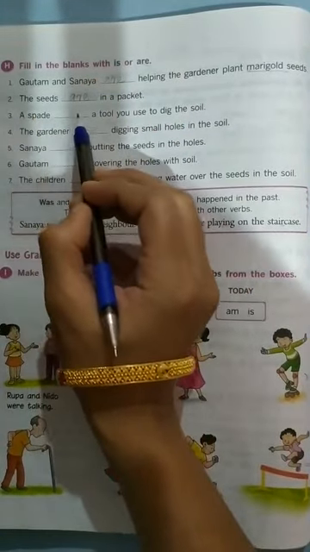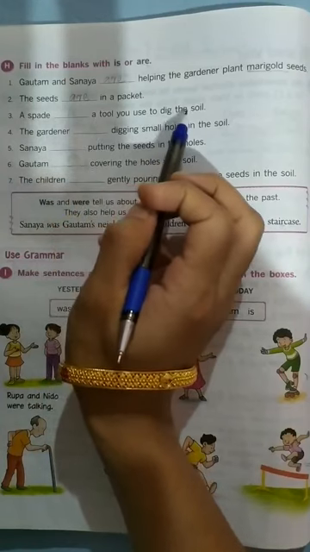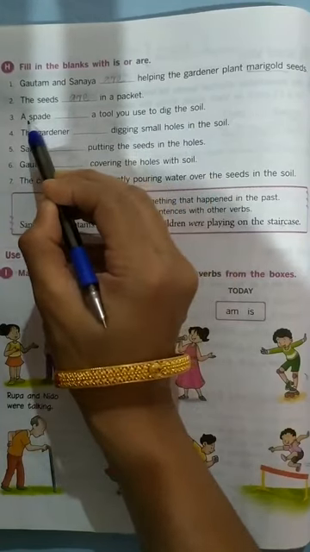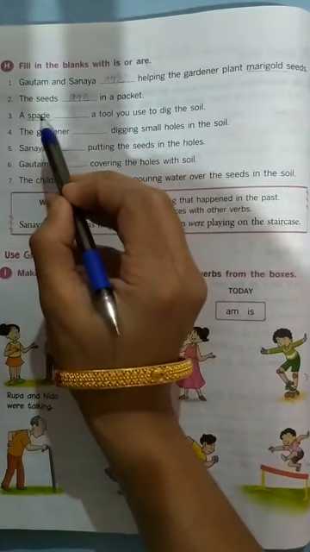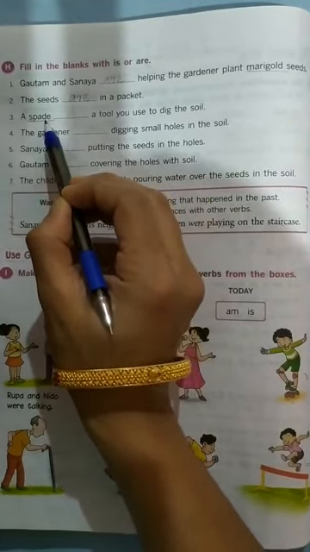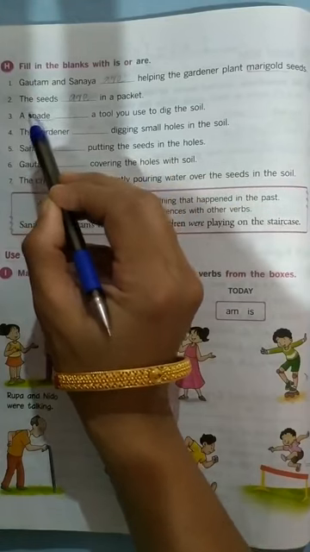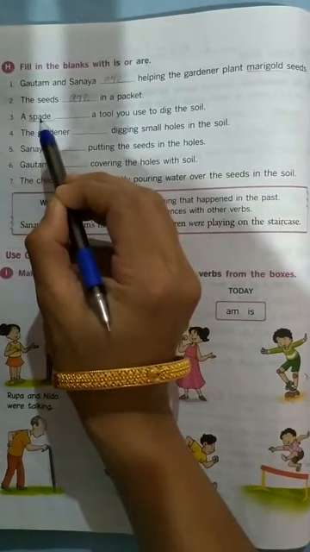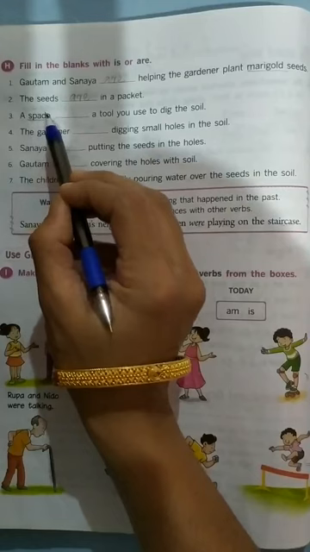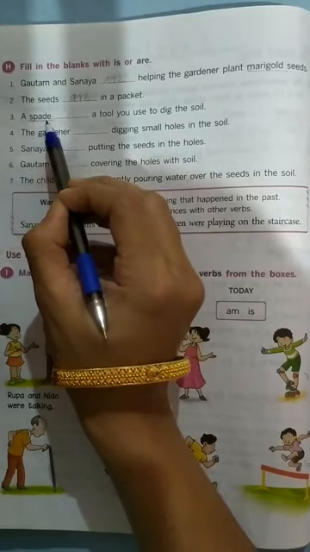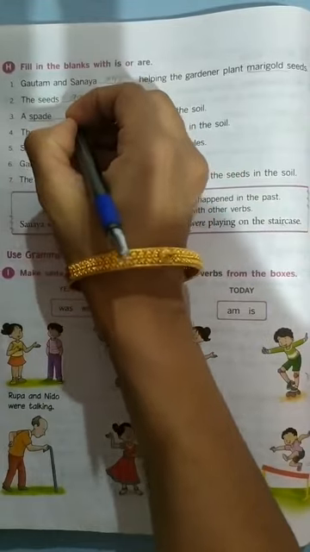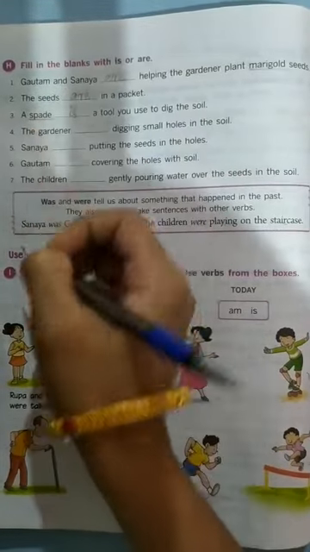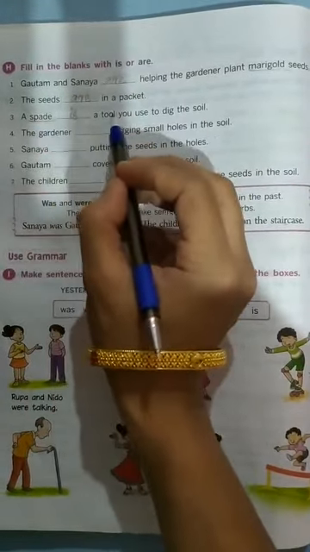Third one. A spade dash a tool you use to dig the soil. A spade. Is it a new word for you? Spade is a tool used to dig the soil. In Malayalam we say kaikote or tumba. Okay. It's a tool or instrument used to dig the soil. A spade. One spade. It's a singular noun. So, we should use the auxiliary verb is. A spade is a tool.